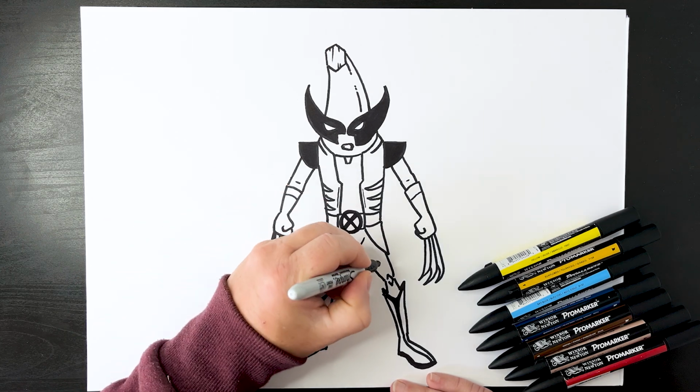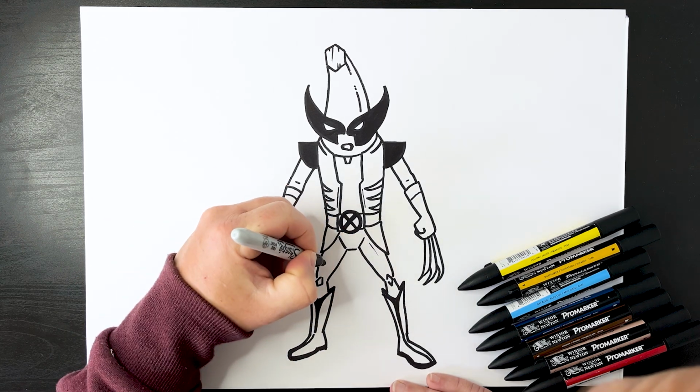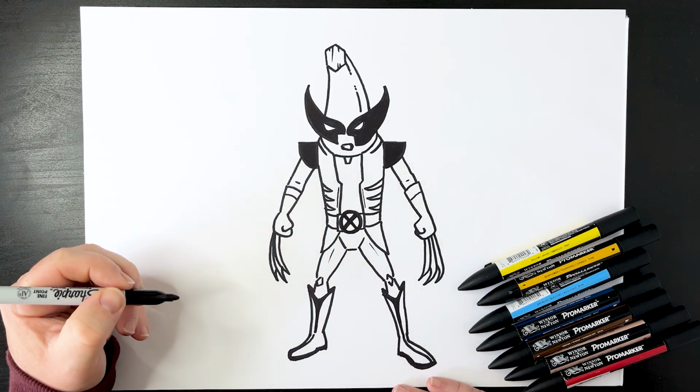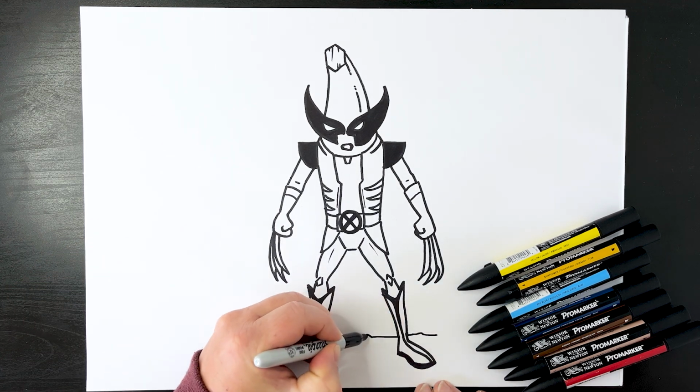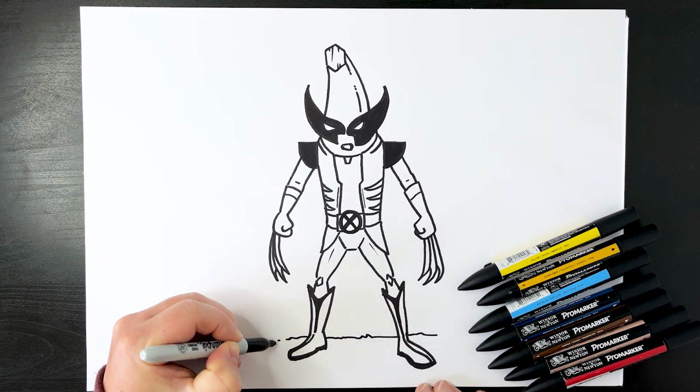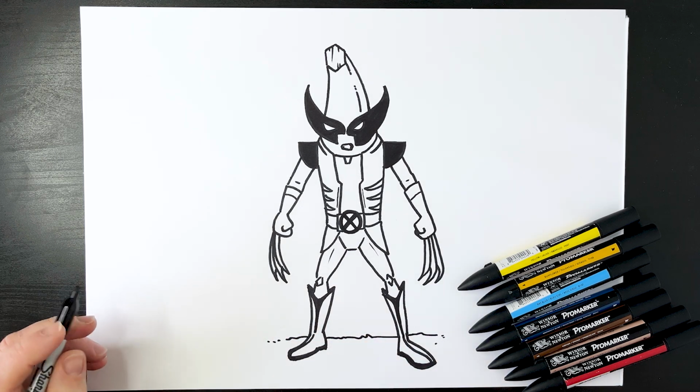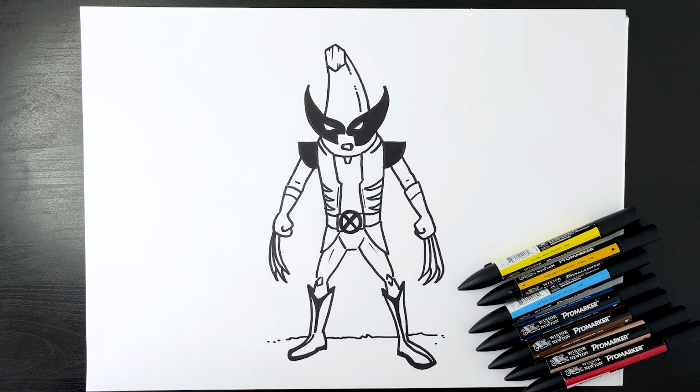Okay, I think he's got a bit of little lines in here, just draw those in like that. And then what I can do is put a bit of rubbly desert ground behind him, like that. Okay, now we've got that in.